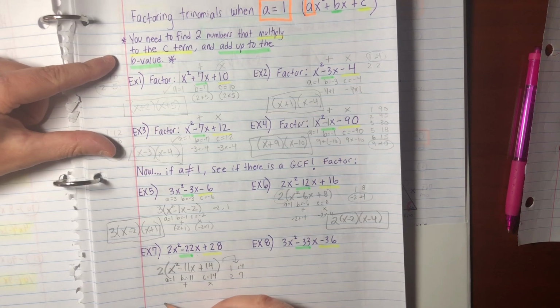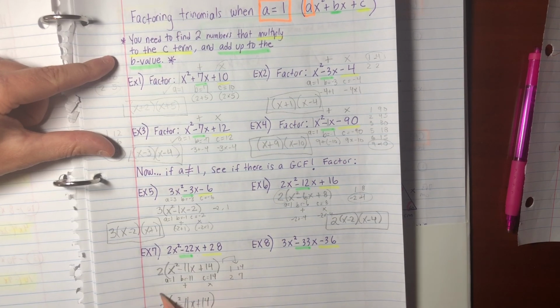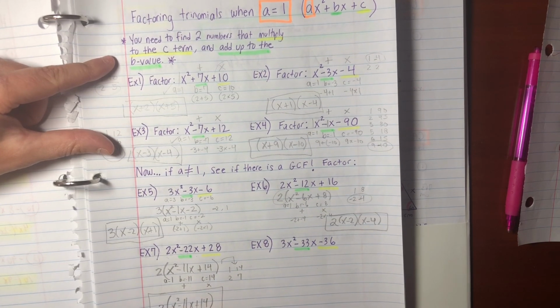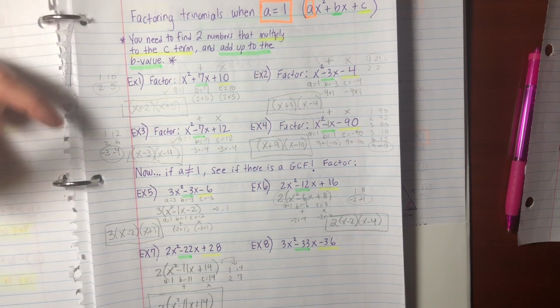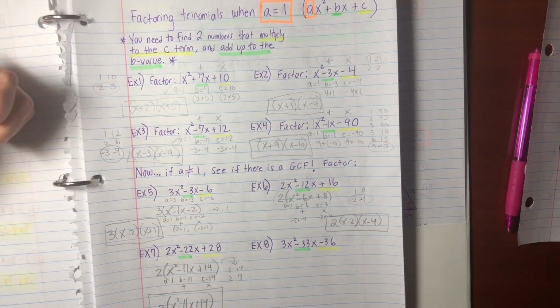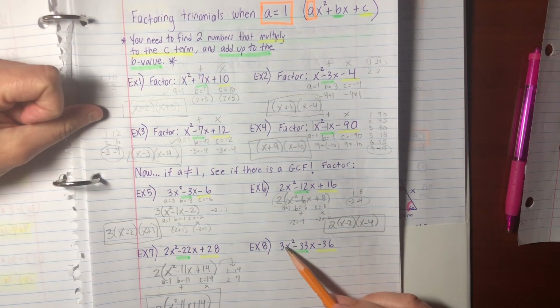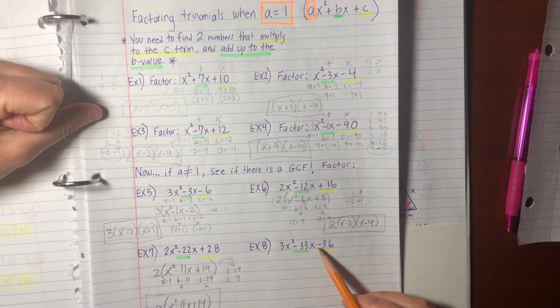So my final answer is just going to be 2 times x squared minus 11x plus 14. I cannot factor any further. That might happen a couple times, guys, so just be on the lookout for that, where it is possible that sometimes these trinomials cannot be factored any further. Okay? All right, and our last one, example number 8, we have 3x squared minus 33x minus 36.